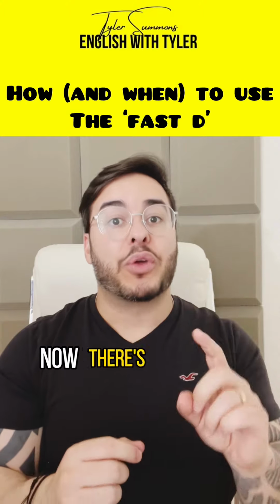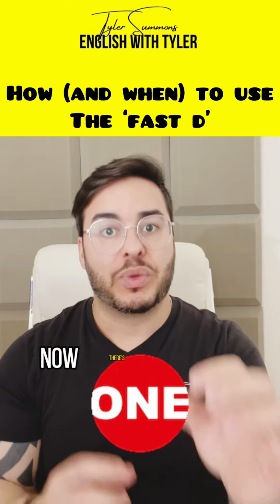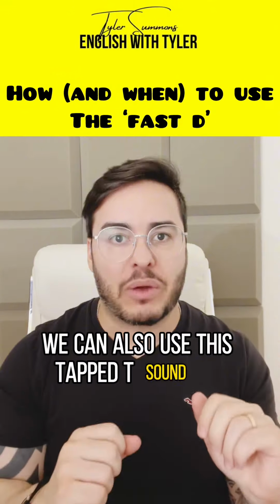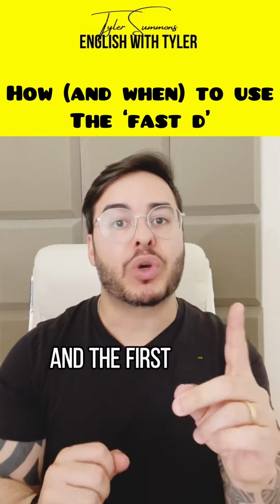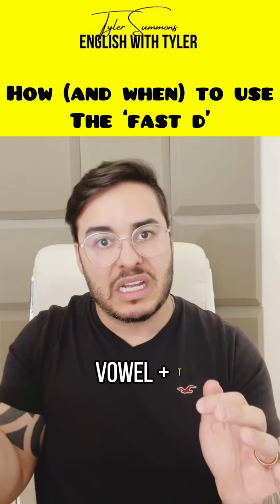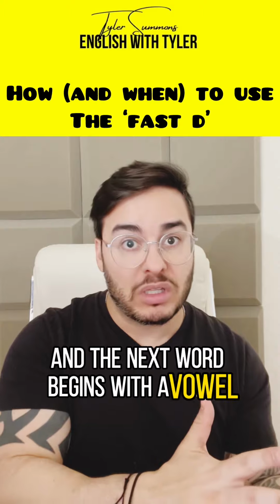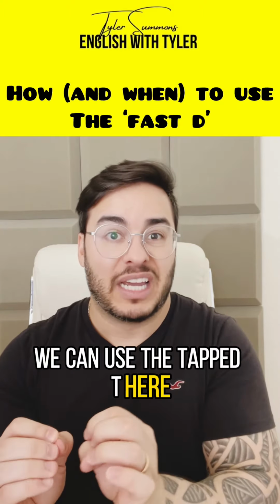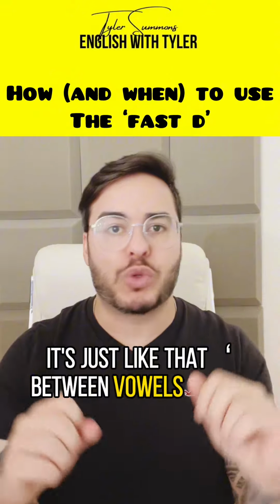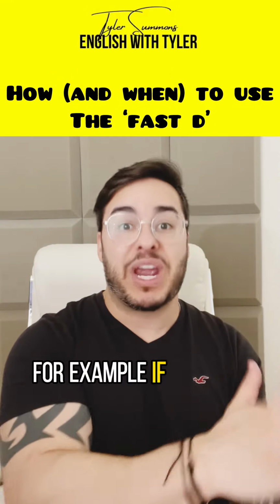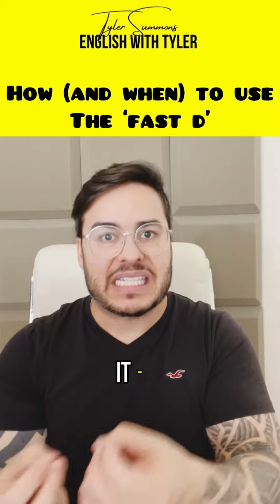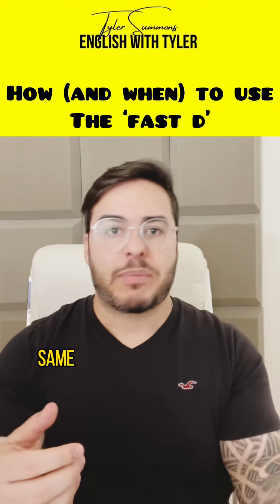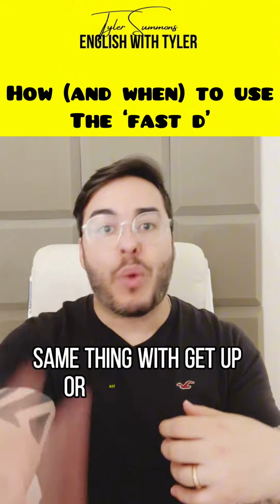Got it? Now, there's one last thing I want to show you. We can also use this tap T sound to connect words. So if we have two words and the first word ends in a vowel plus T and the next word begins with a vowel, we can use the tap T here. It's just like that between vowels rule. For example, if we have it is, we can connect using the rule I told you. So instead of it is, it becomes it is. Same thing with get up or wait a minute.